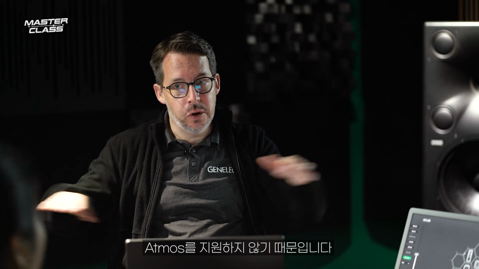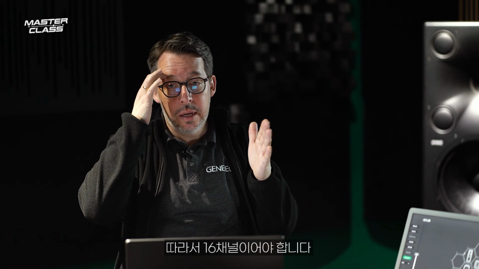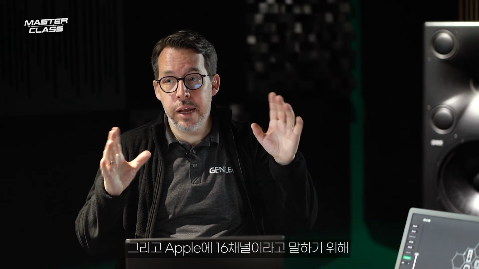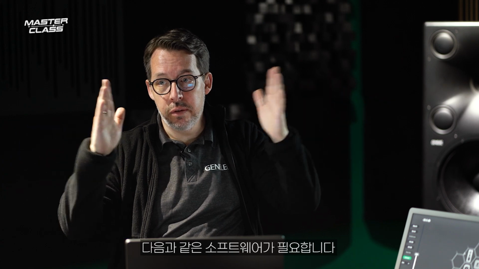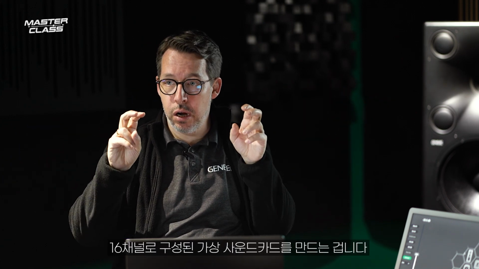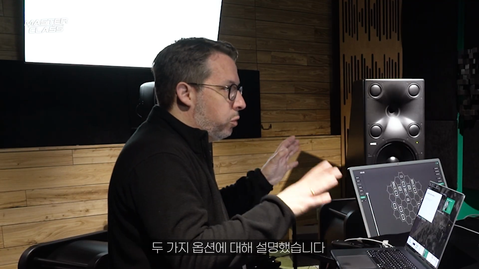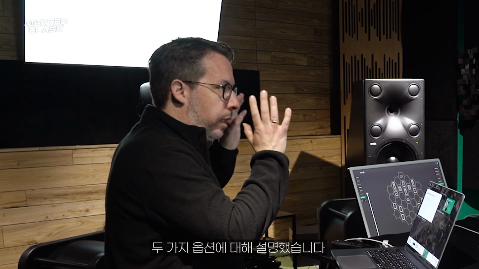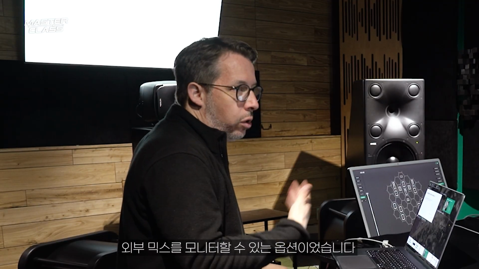Because Apple thinks your interface is bigger, so Atmos support is not there. So it has to be 16-channel. And in order to tell Apple I am only 16 channels, you need a software like this that is just doing a virtual sound card with 16 channels. So that's basically the two options that you have in the studio, like analog cables or software-based, to approve an external mix.